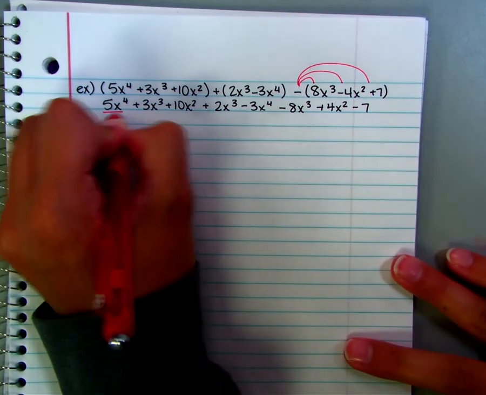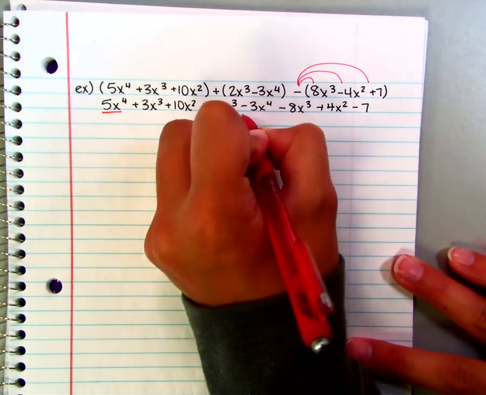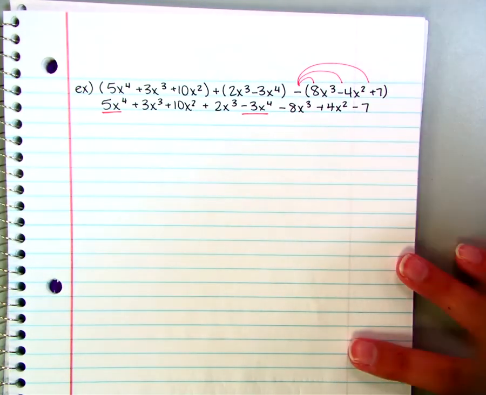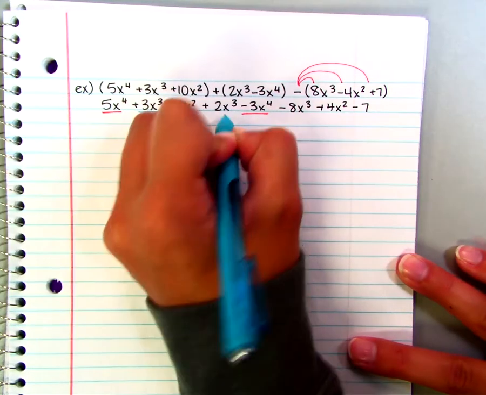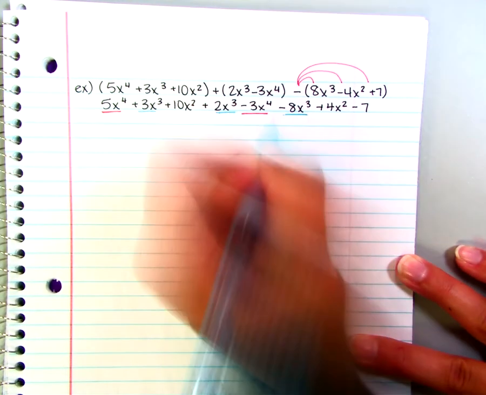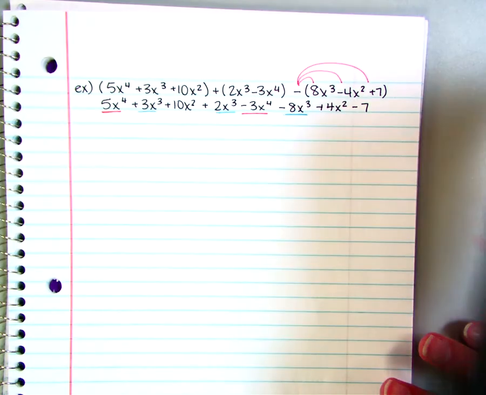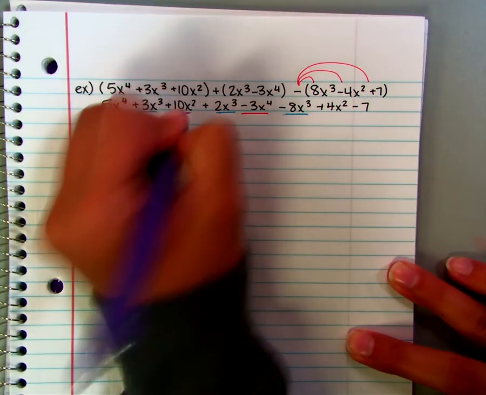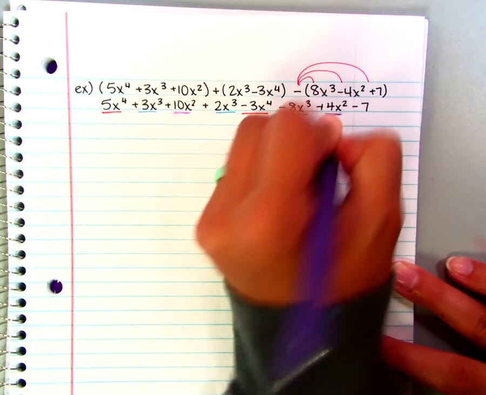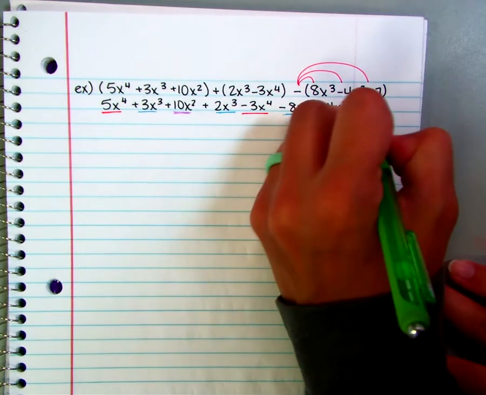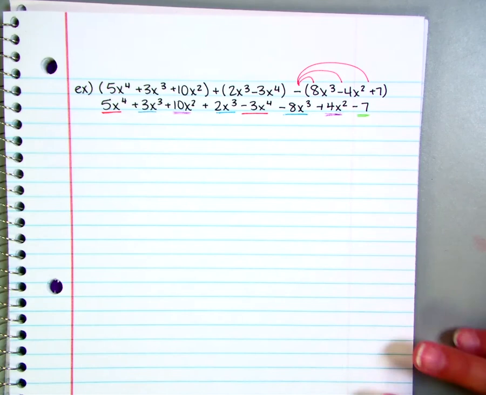So 5x to the fourth, I've got a minus 3x to the fourth. Looks like that's it. 3x to the third, 2x to the third, minus 8x to the third. So we have three terms to combine. Let's see, we've got a 10x squared, 4x squared, and then here at the very end, we've got a minus 7. And it doesn't combine with anything, it's just kind of a loner.